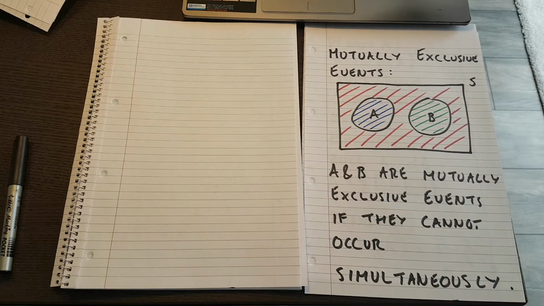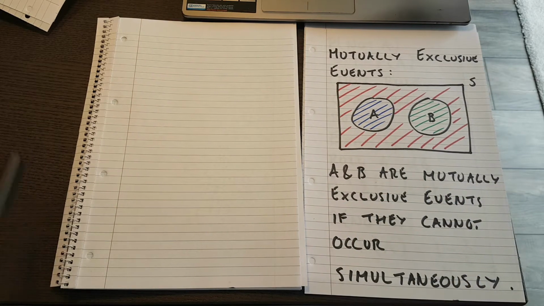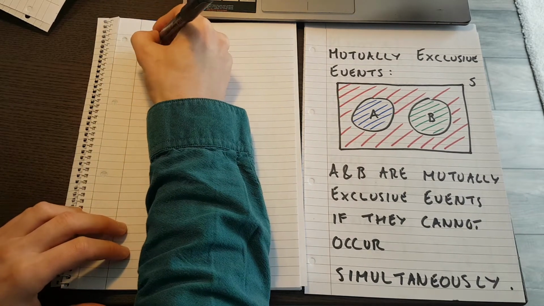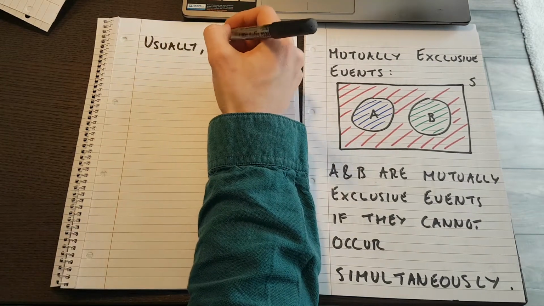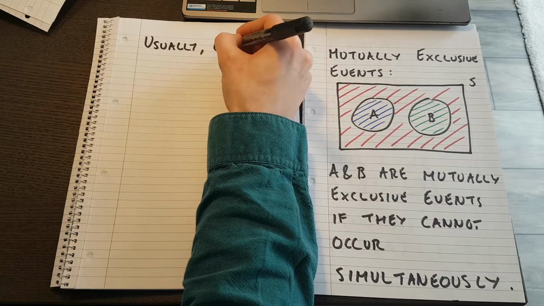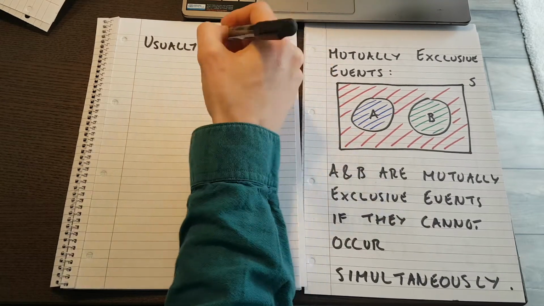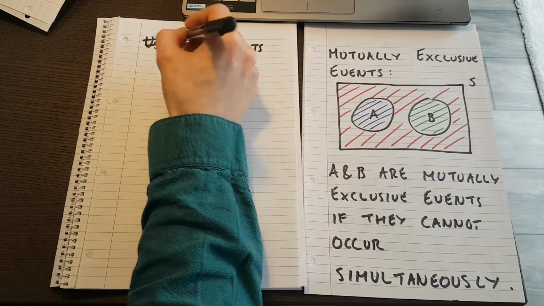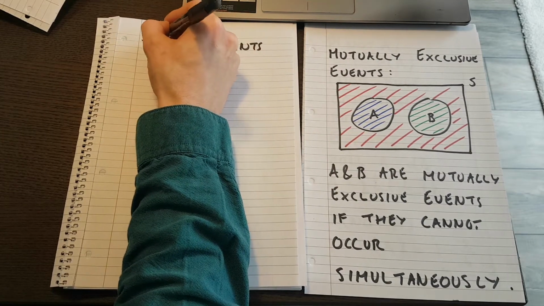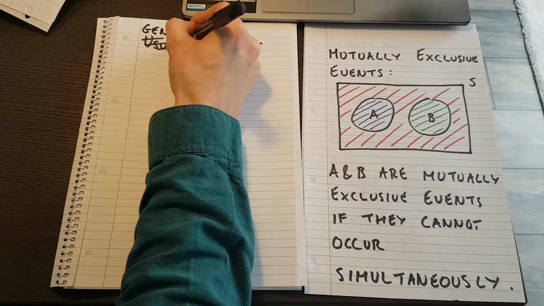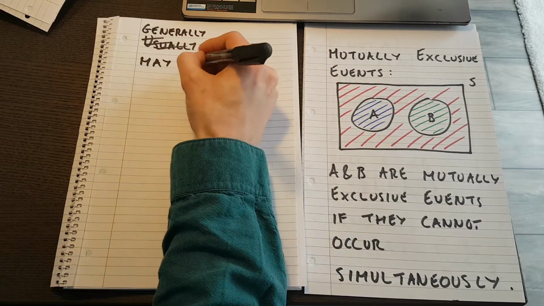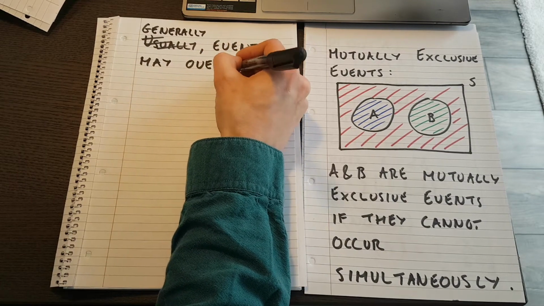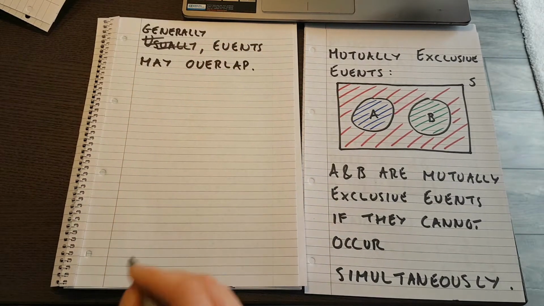That's one possibility for mutually exclusive events. In general, events may overlap. So what would that look like?